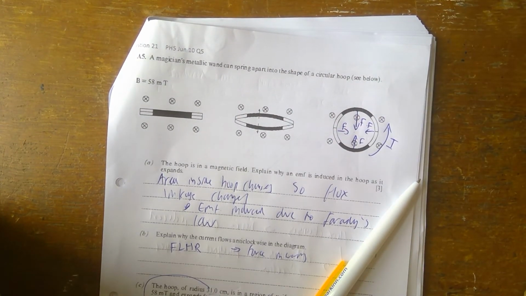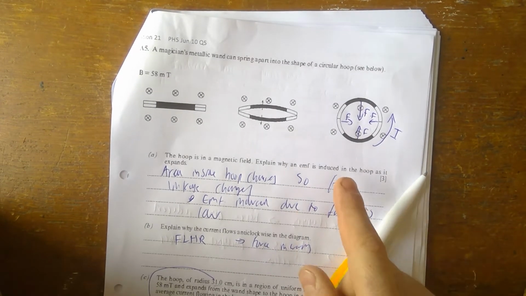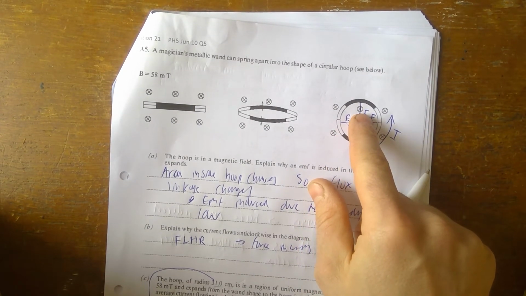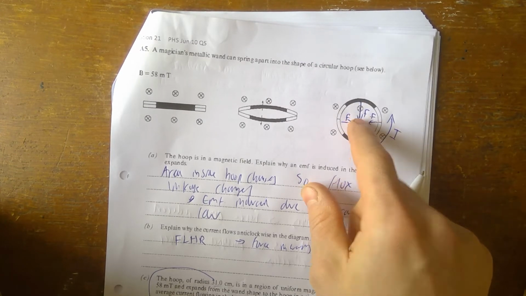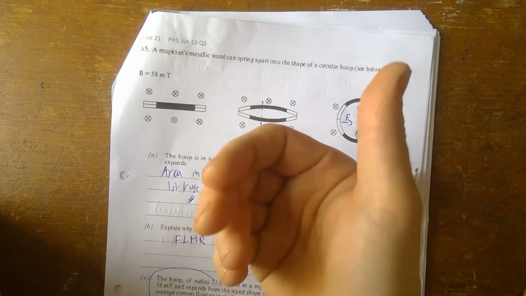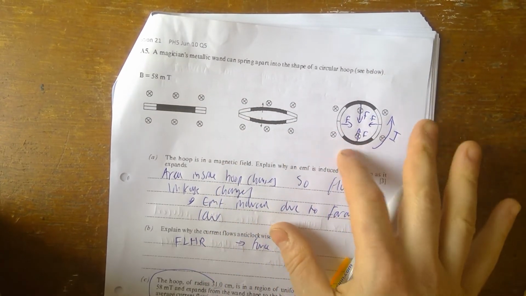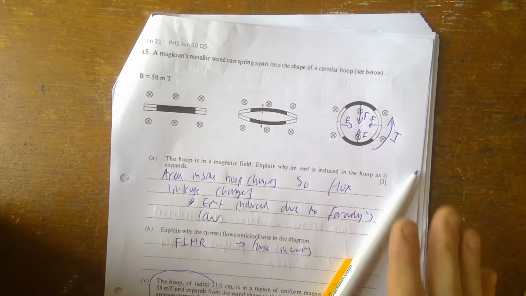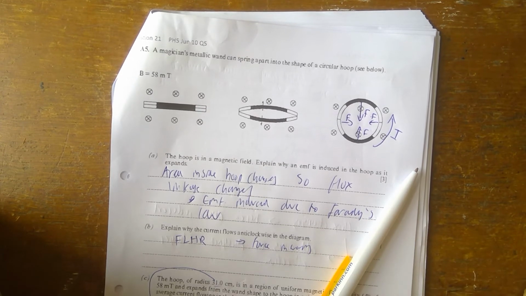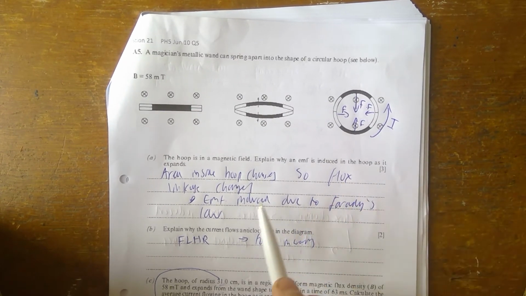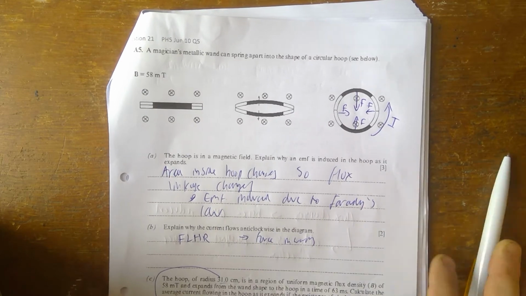The fact that there's a field produced out of the page acts to reduce the overall magnetic field. The magnetic field we've got here is into the page. We're producing one out of the page. It acts to reduce the resultant magnetic field and hence is opposing the change that is causing the induced EMF. Anyway, I think that's an easier explanation.